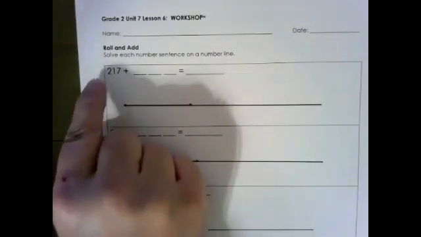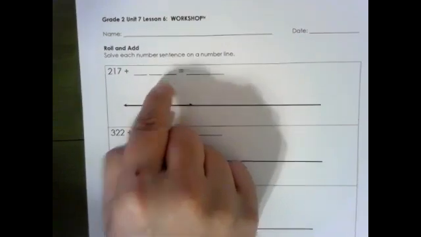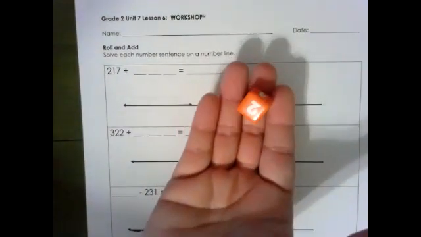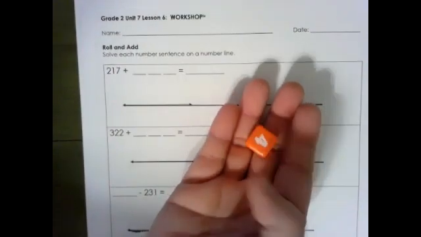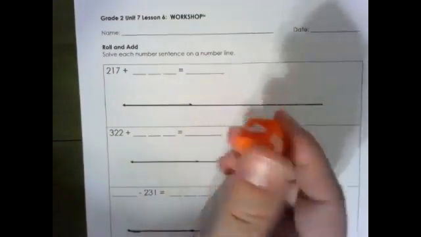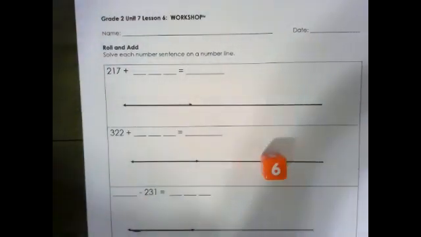Let me fix my camera. 217 plus a number with 3 digits is equal to another number. I'm missing these digits, so I'm going to use a dice, a number cube, that I took from one of my board games. Need to make sure that the number cube has 6 sides. I'm going to roll it once to find out how many hundreds. 6.